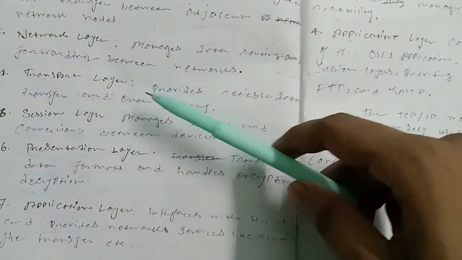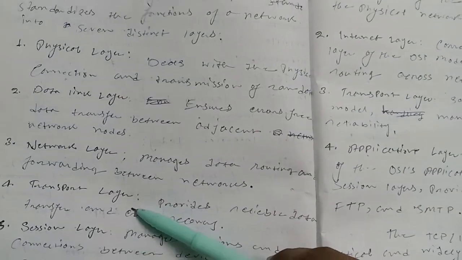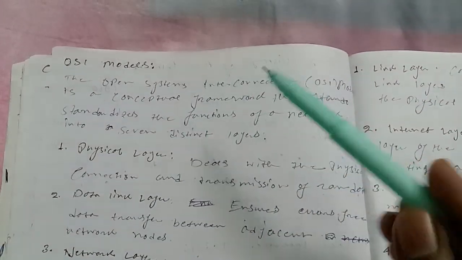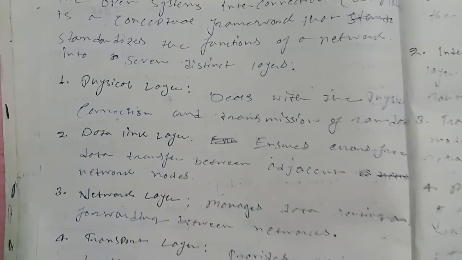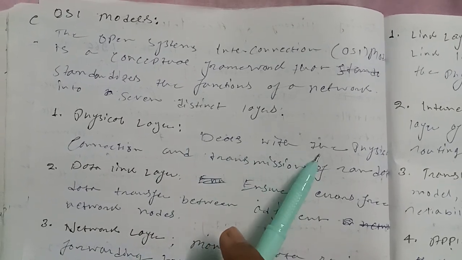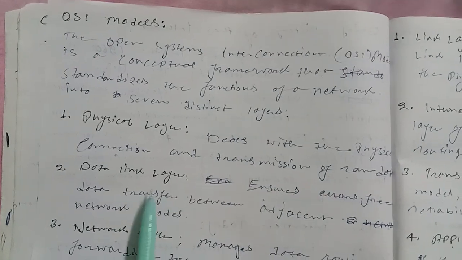So in this way we get application layer, presentation layer, session layer, transport layer, network layer, data link layer, and lastly the physical layer. One by one, let's see what these layers are. The physical layer deals with the physical connection and transmission of raw data.